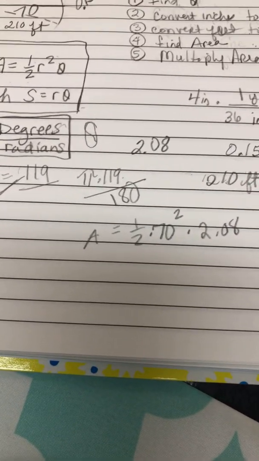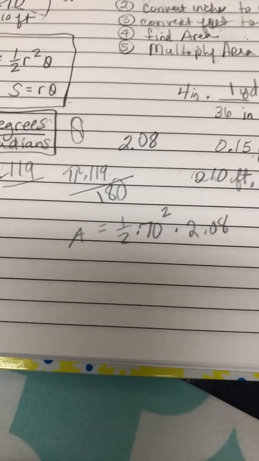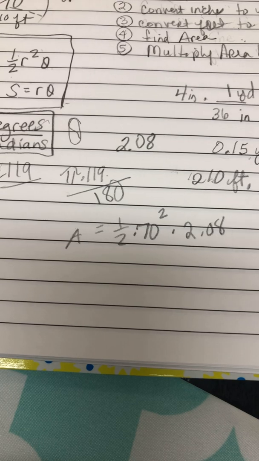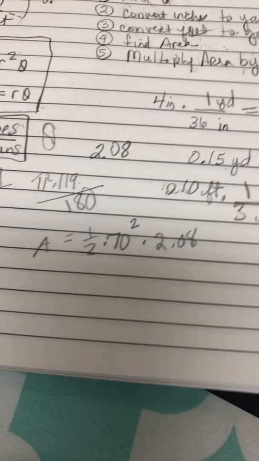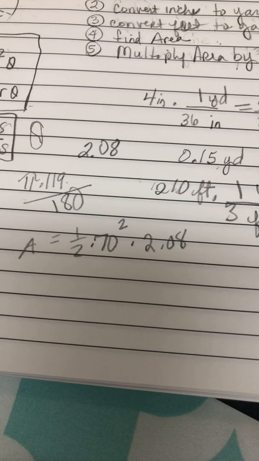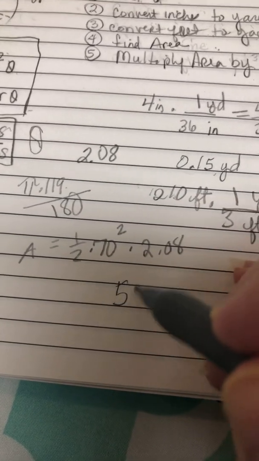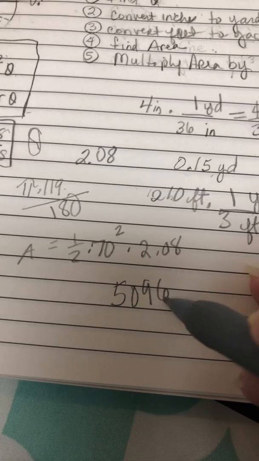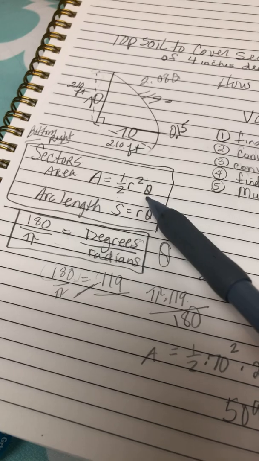Let's see what we get when we do that. And that comes out to 5096 as the area.